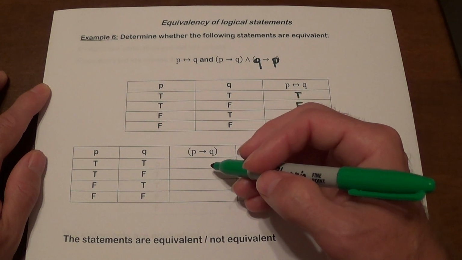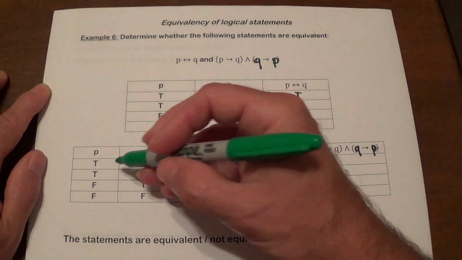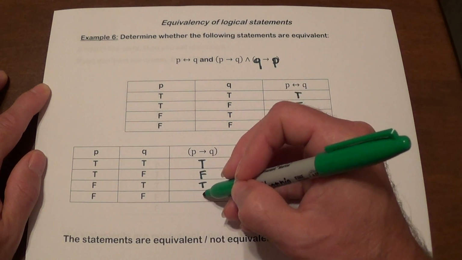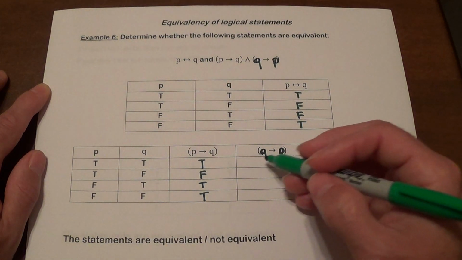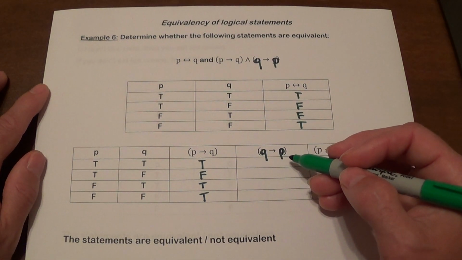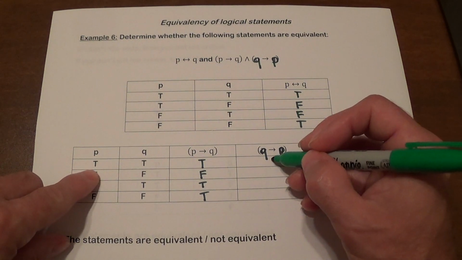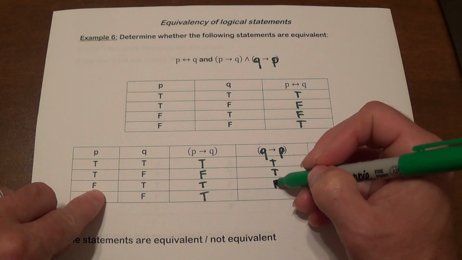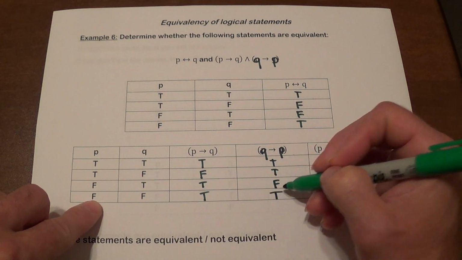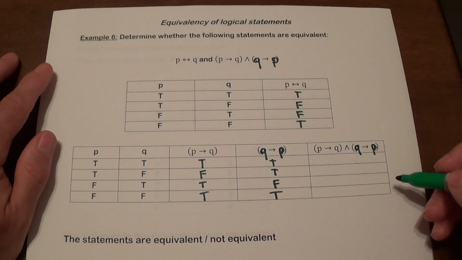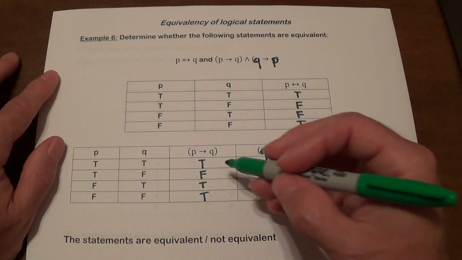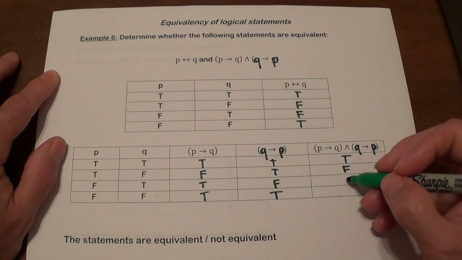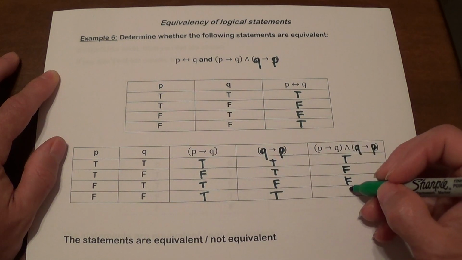And then P implies Q is true, implies true, that's true, and then false, and then true, and true. Q implies P, so we're gonna have to go backwards. True, true, true, false, true, true, true, false, false, false, false, true. Now one and the other. True, true, true, false, true, false, true, false, false, true, true, true.